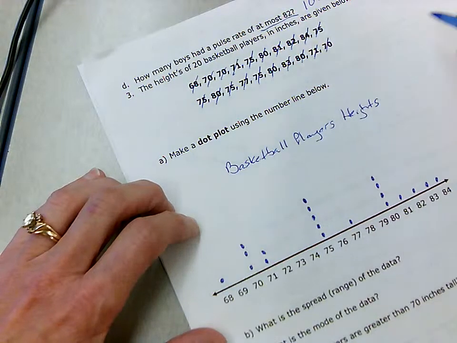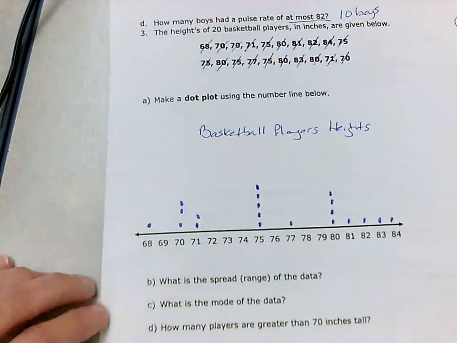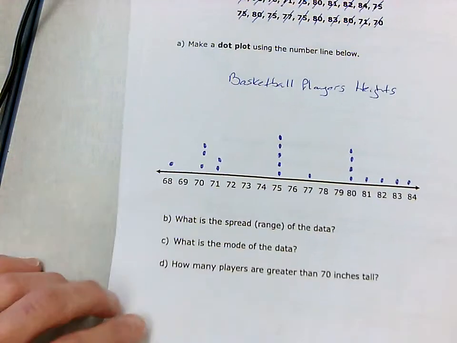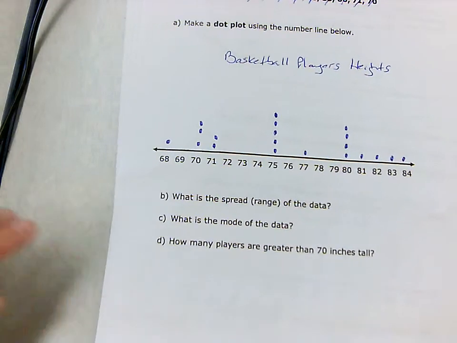That's just one possibility to represent your line plot, your dot plot. Okay, so let's do some follow-up questions here.